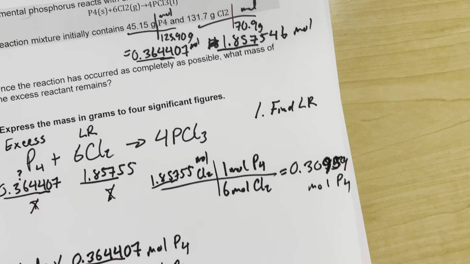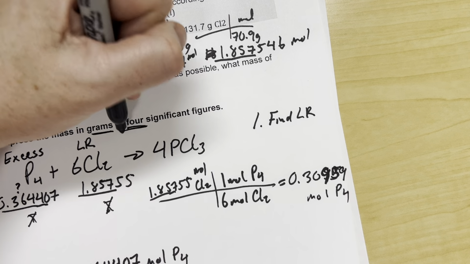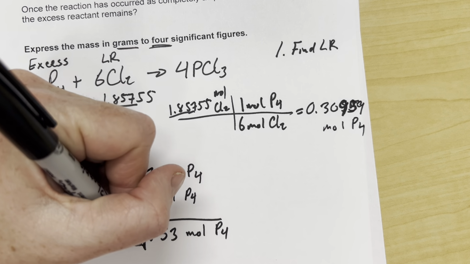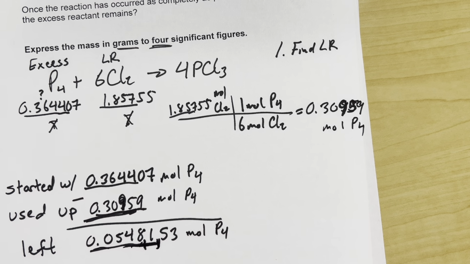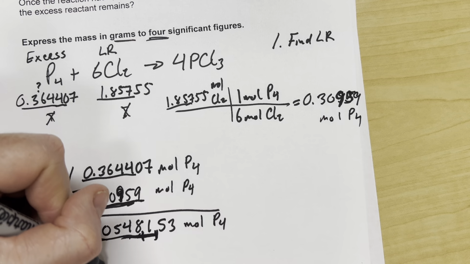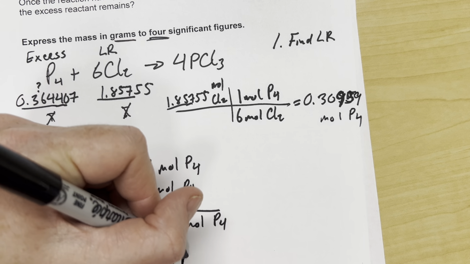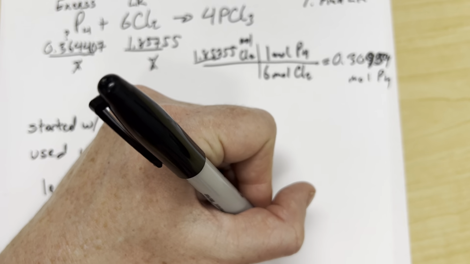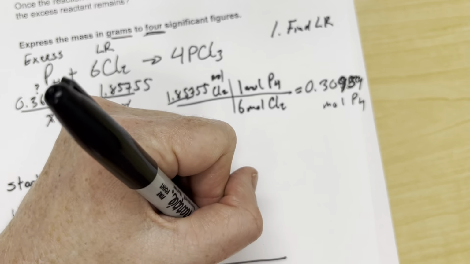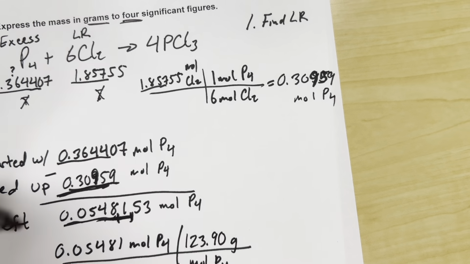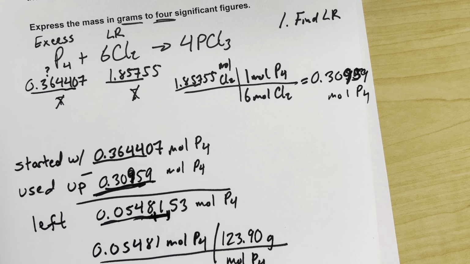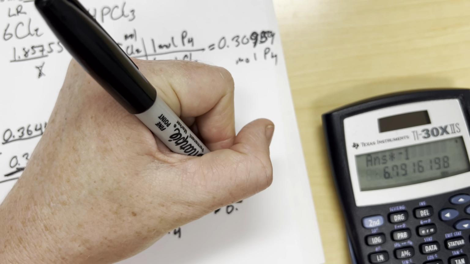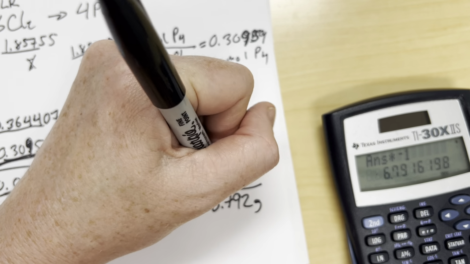Now what we have to do is it asked it in grams. Why it asked it to 4 sig figs, I don't know. Somebody somewhere along the way missed the fact that you subtracted and ended up with just a 3 sig fig answer. But okay, let's go ahead and do 4 for them. So 0.05481 mole of P4. And you know that a mole of P4 has a mass of 123.90 grams. So I multiplied times 123.9, and I get 6.792 grams of P4.